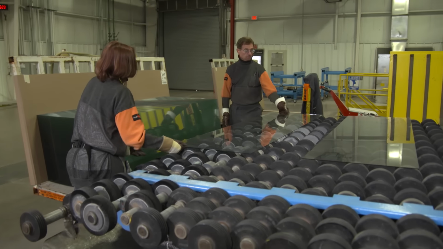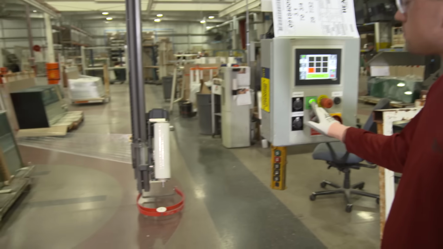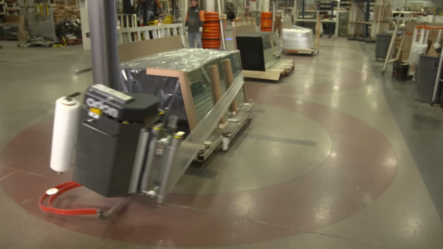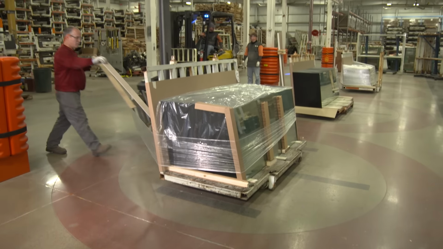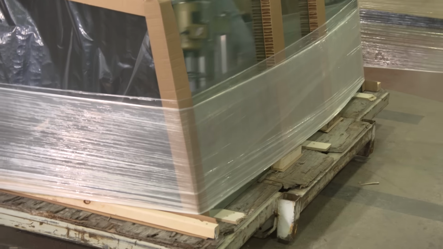Perfect. The glass is packed onto the racks. We've packaged everything so that the glass is secure. We won't have breakage. It's ready to ship out of here. Now we're just shrink wrapping it.